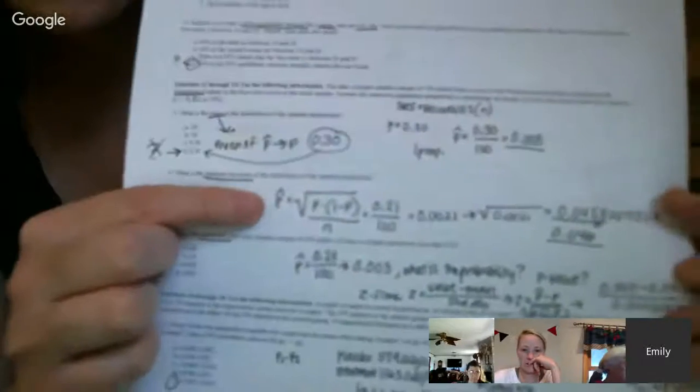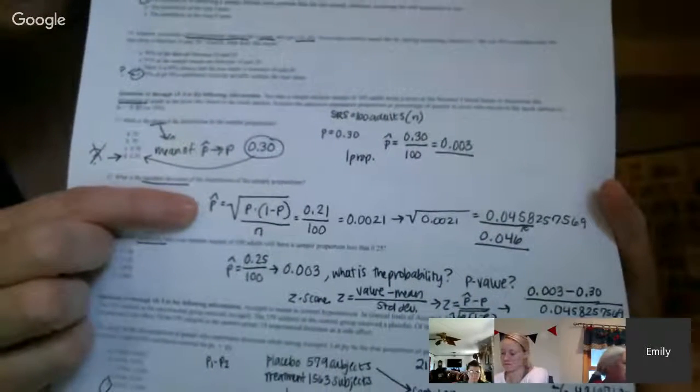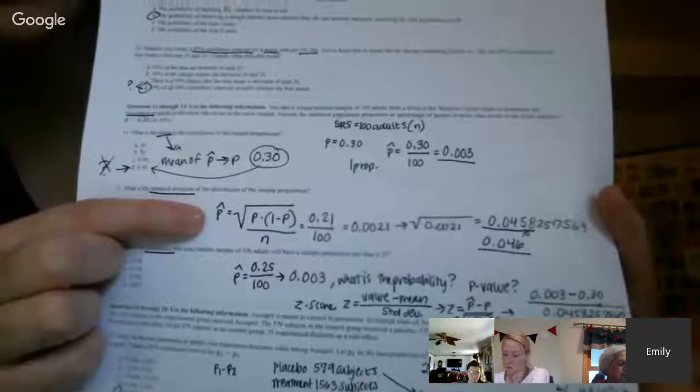Oh dear, I'll pull up my calculator because I forgot my phone. Here, I'll show the work I did for that one. Right here. And then I rounded.